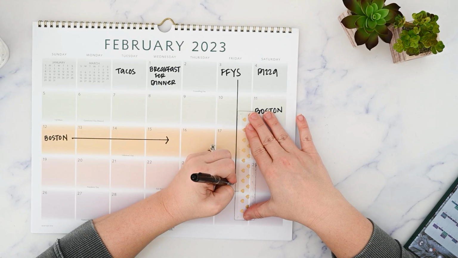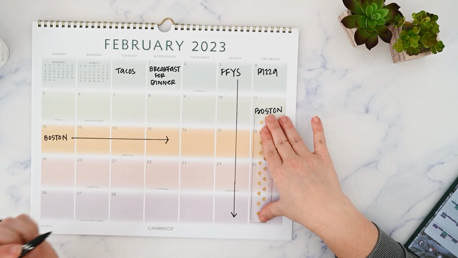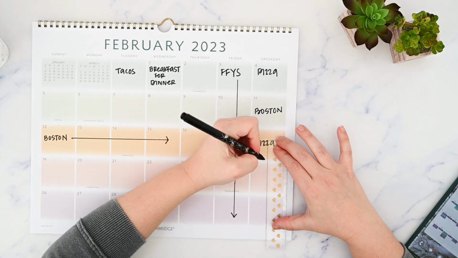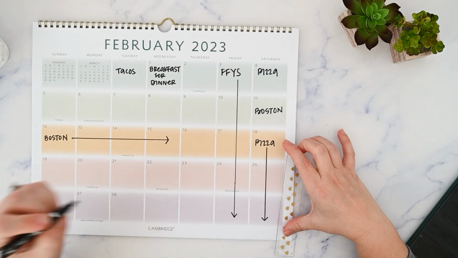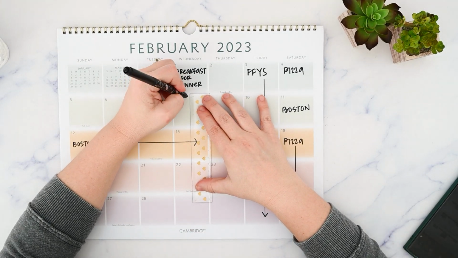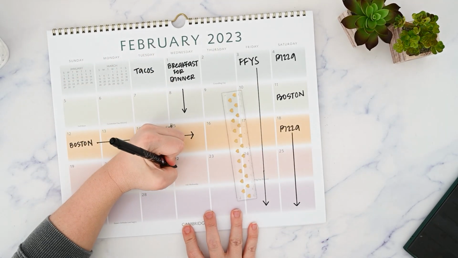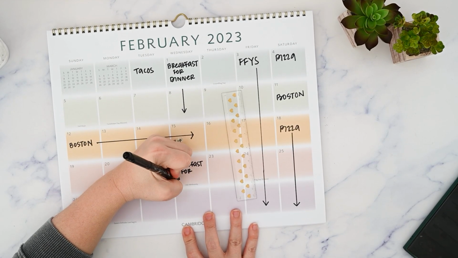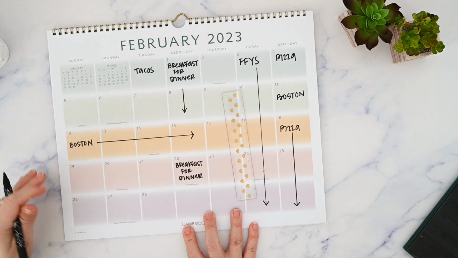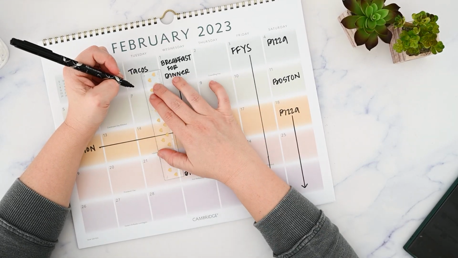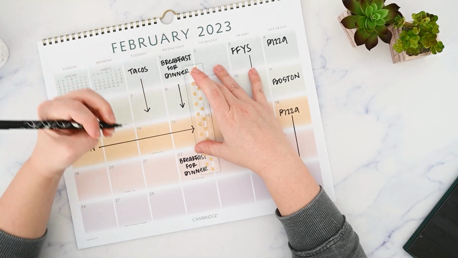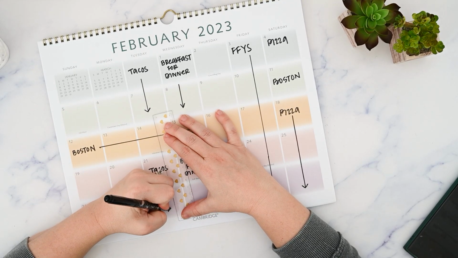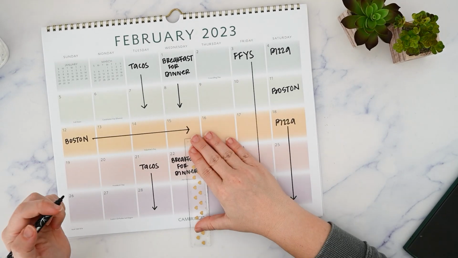All right. Oh, I didn't do my arrow right here.